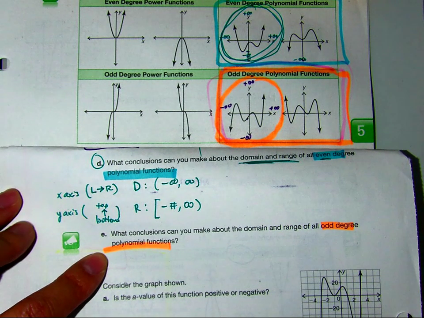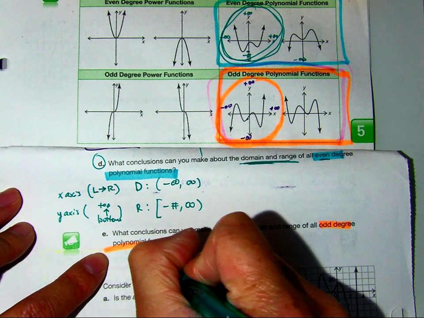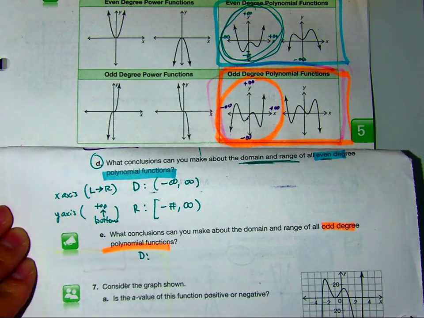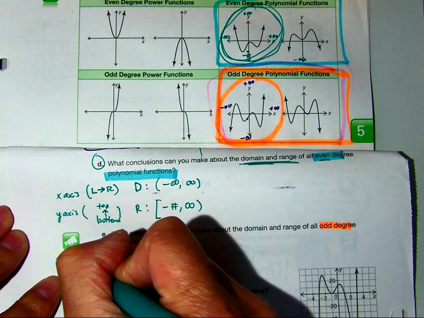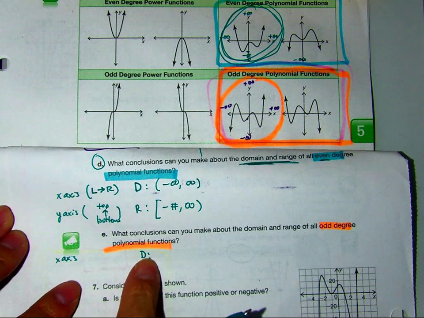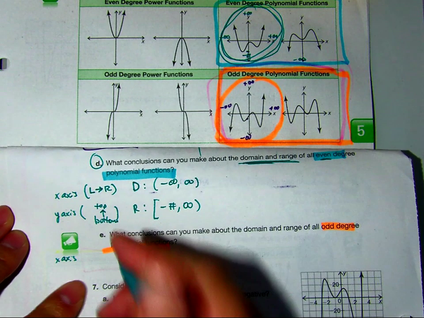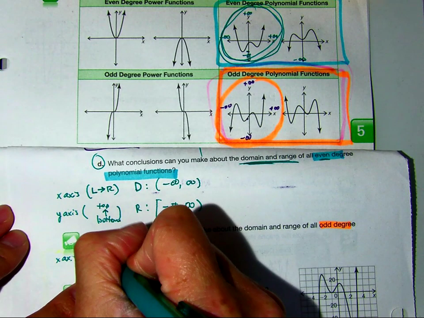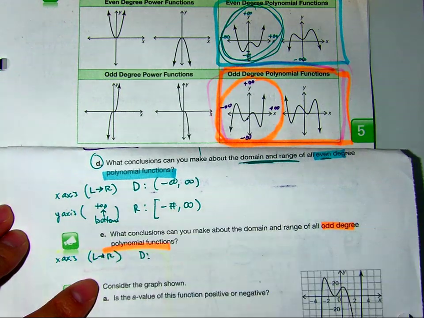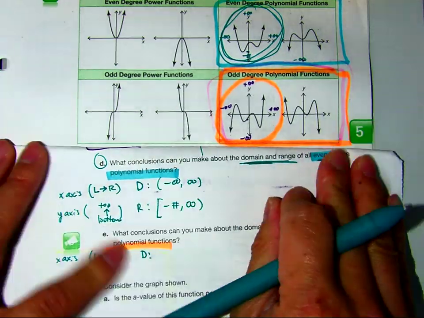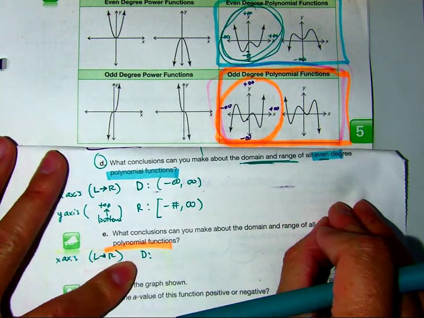I'm going to do the same thing. Domain refers to which axis, class? X or the Y? It refers to the x-axis. Class, which direction does the domain go? Left to right. You might want to add that to your formula sheet. It's going to be on your projects, which I'm passing out the project papers tomorrow.